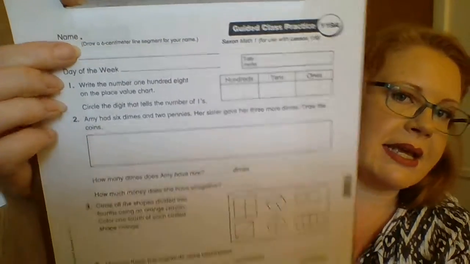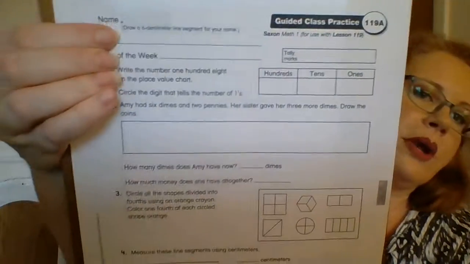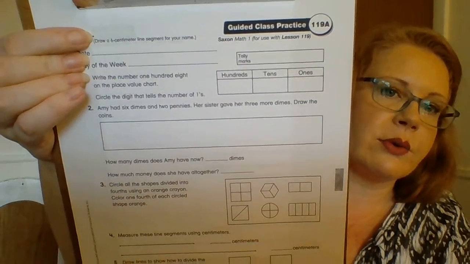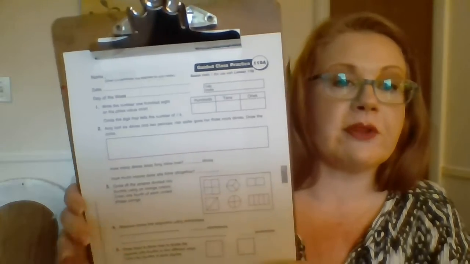For your name, it says draw a 6 centimeter line segment. So yesterday we worked with centimeters, so hopefully that made sense. So you want to line up your ruler with this dot and you're going to draw until you get to 6 centimeters. Make sure you're not on the inch side, okay? If drawing to the 6 takes you way over here, then you're on the inches side. You want to flip it over so you're on the centimeter side. Shouldn't be super long.